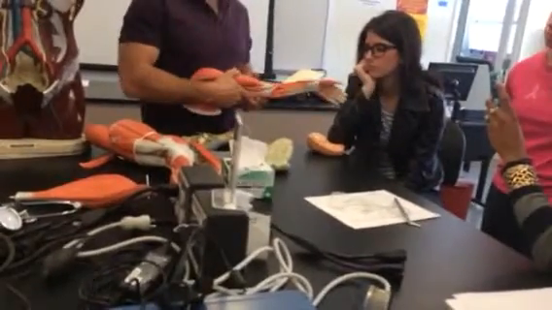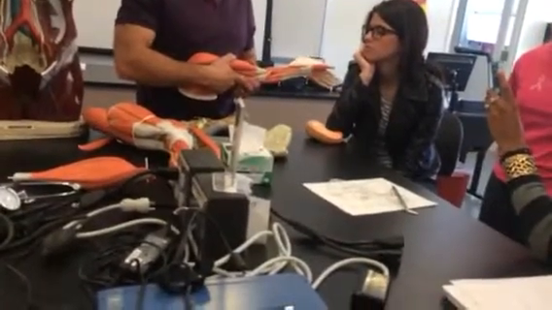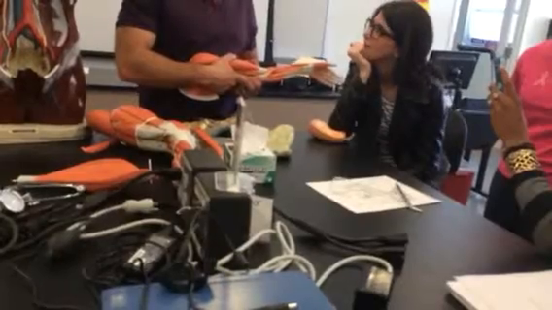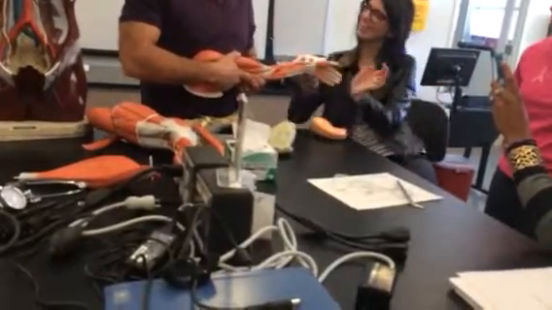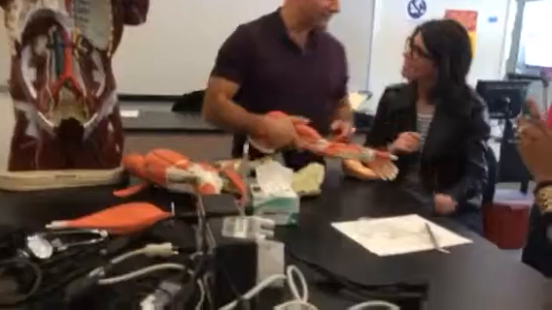And of course, what limb is this, right or left? Left. Are you sure? Shake its hand. That's how you know.